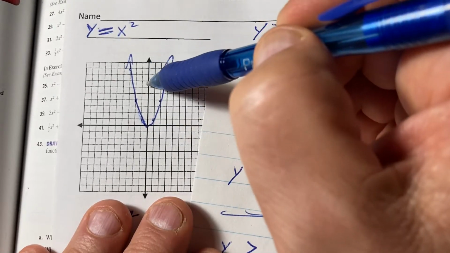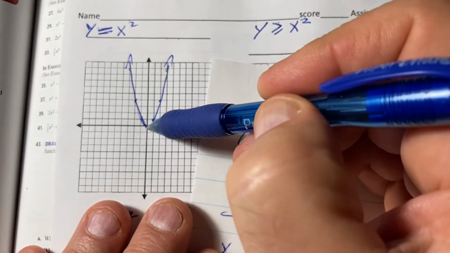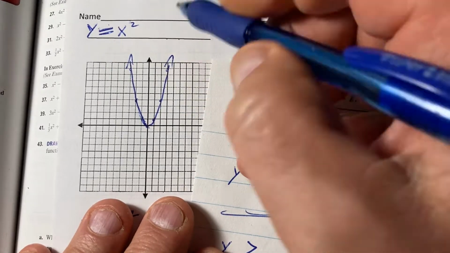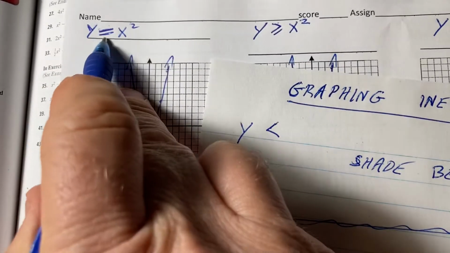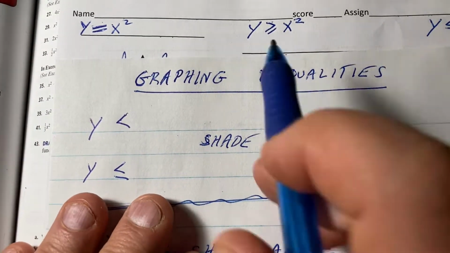For this stuff that we're going to do today, you do not need to write the vertex. You do not need the axis of symmetry. You do not need to label a vertex. You just have to graph it. Okay. This is an equal sign. It's a solid line. There is no shading. It's an equal sign, that's an equation. There's no shading. These other things, there will be shading.